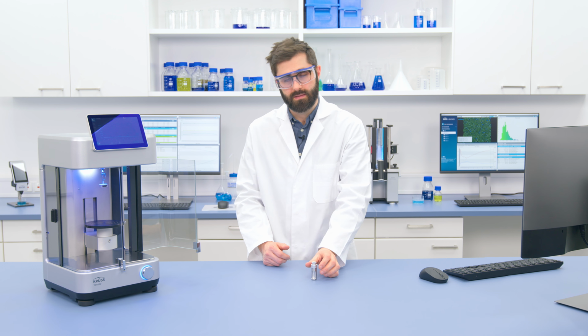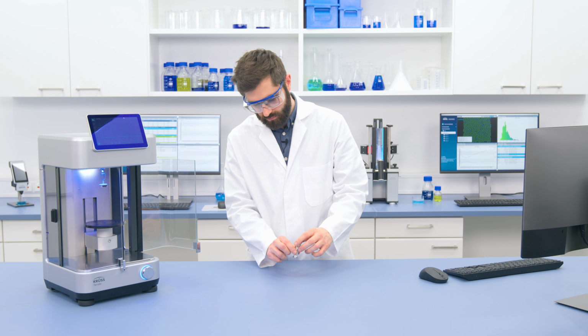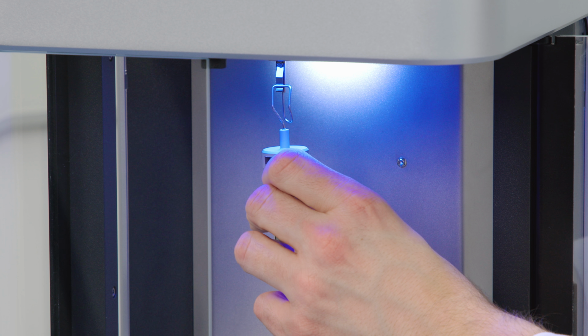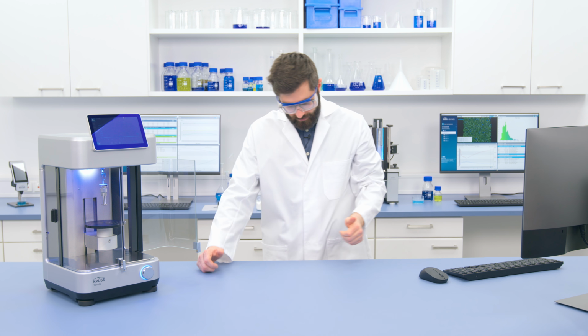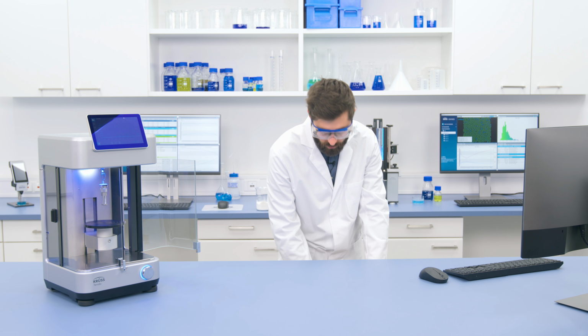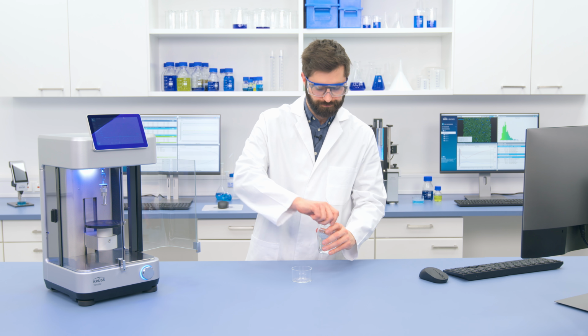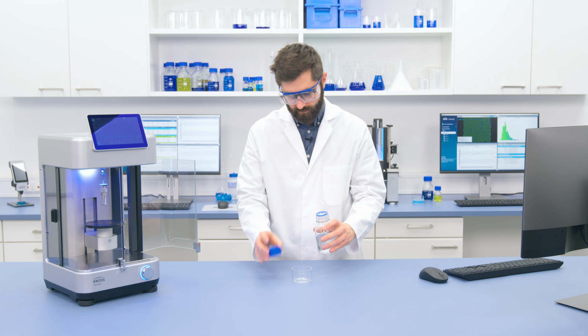Now I can place in my next sample, my fresh sample. And then we just need to put in our liquid. So I've got here another sample vessel and some distilled water.